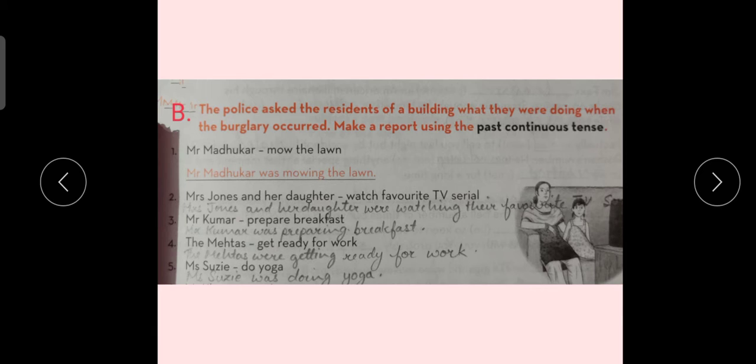Now we will move on to exercise number B. The police asked the residents of a building what they were doing when the burglary occurred. Make a report using the past continuous tense. Here, as you can see, hints are given. We have to use these hints to make past continuous sentences. Sentence number 1. Mr. Madhukar, mow the lawn. Mr. Madhukar was mowing the lawn. We will use was or were according to the subject, and then we will use the ing form of the verb, which is already given in the hints. Mr. Madhukar was mowing the lawn.